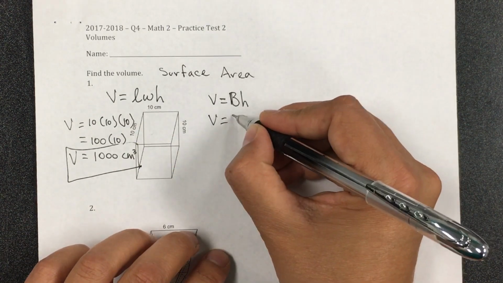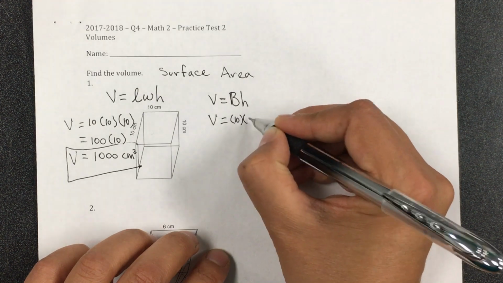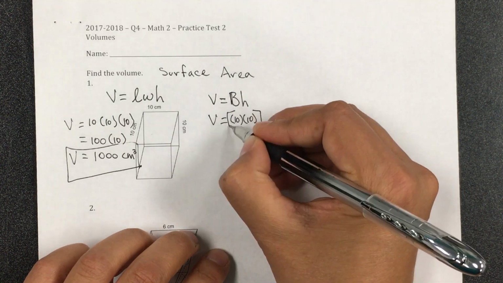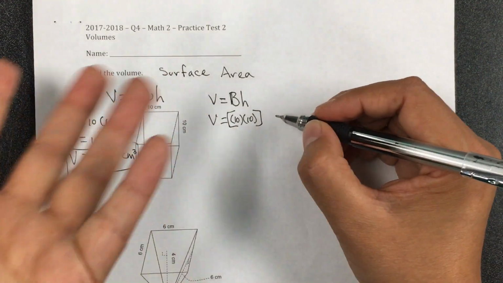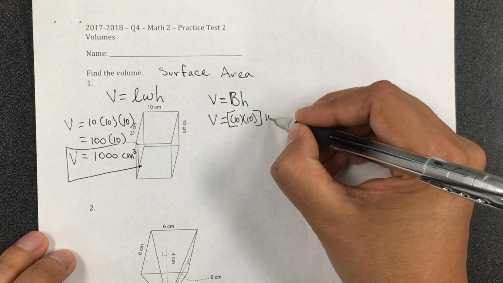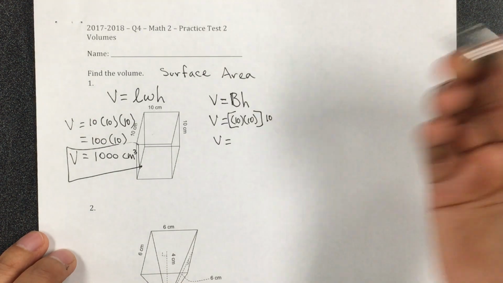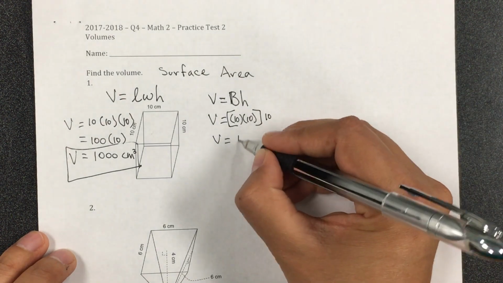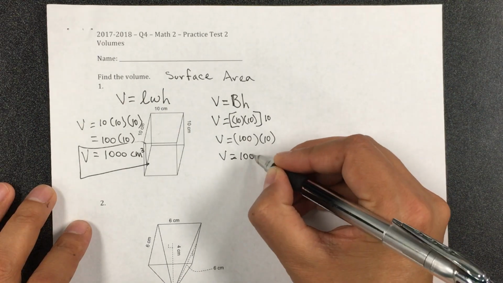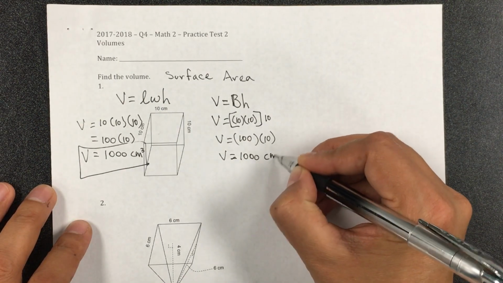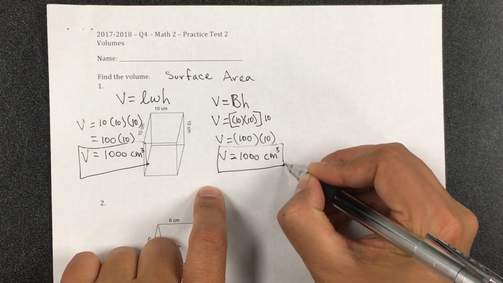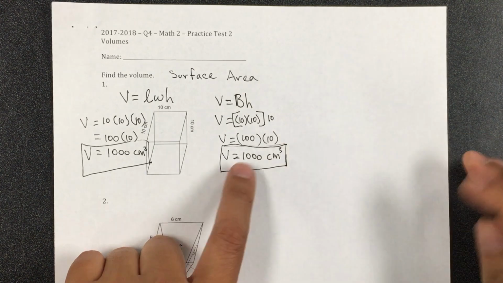The other way is to find the area of the base, and the base is 10 times 10, and that is multiplied by the height of the rectangular prism, which is also 10. So if you notice, it's going to be the same thing. 10 times 10 is 100 times 10, which is 1,000. And again, remember that volume is always cubic because it's three-dimensional. And that's it.